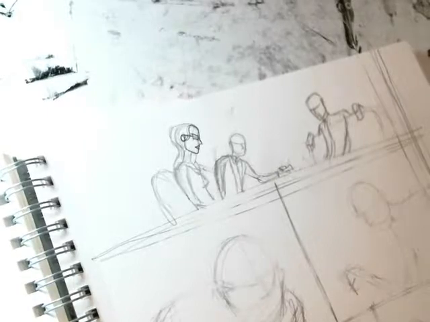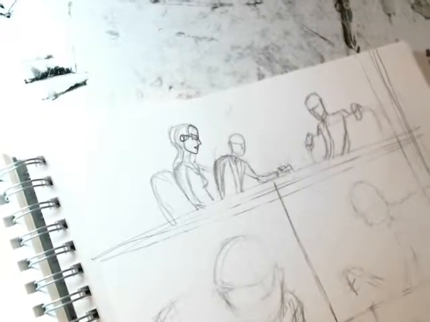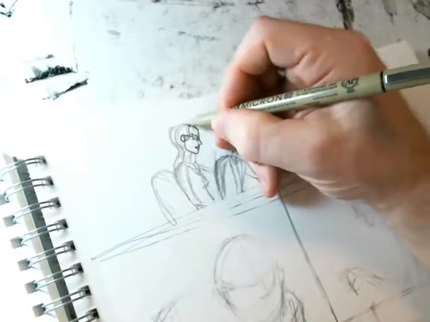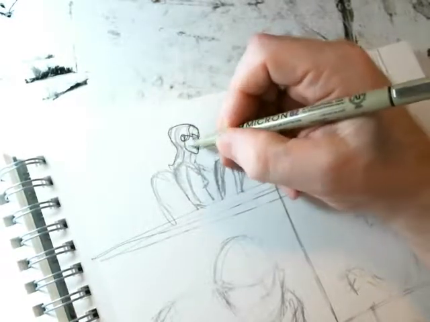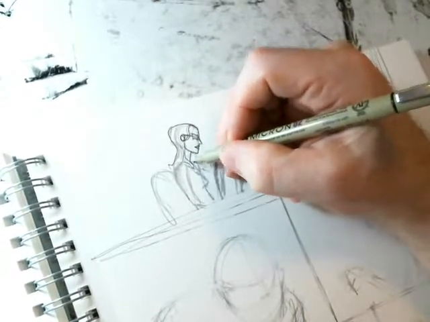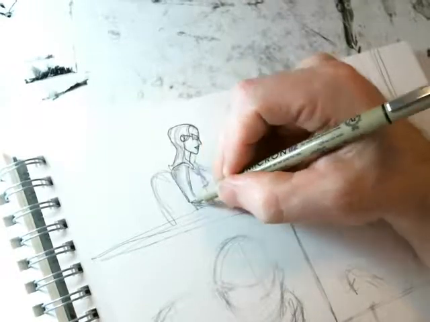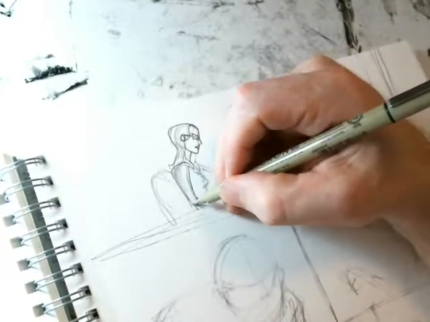Actually, this is some texting I got to get back to. So I'm going to end it here, actually, and I'll do this time lapse separately. But this is basically the process of laying out a page, what I'm thinking. And there you go.